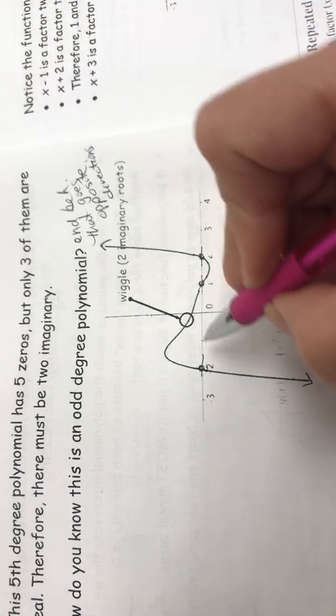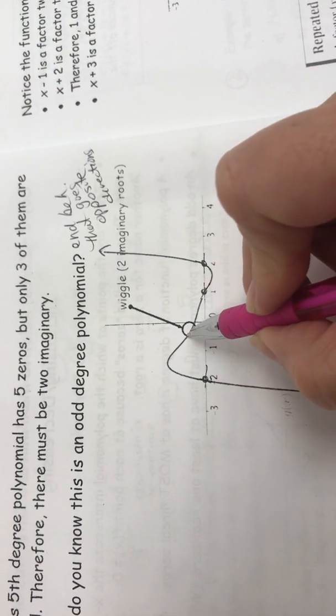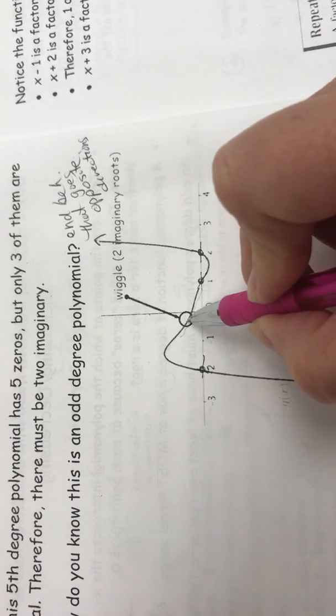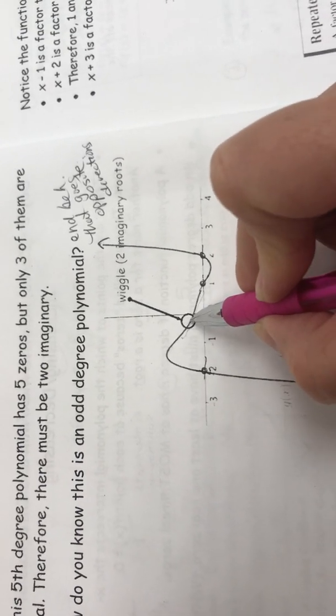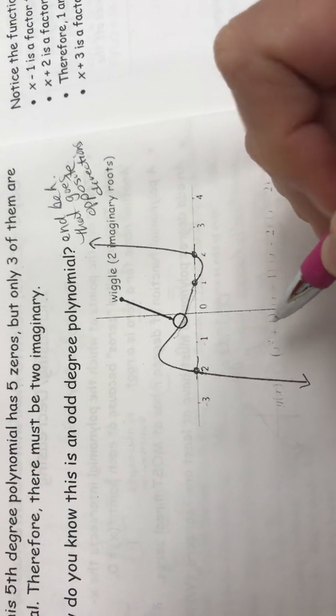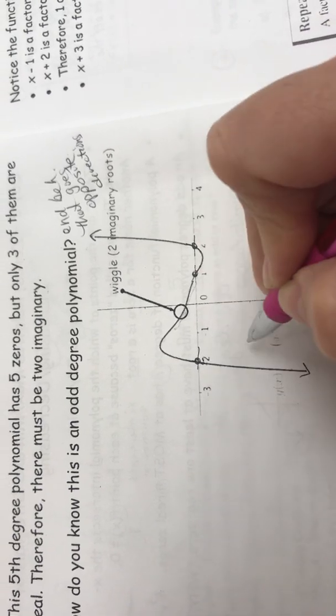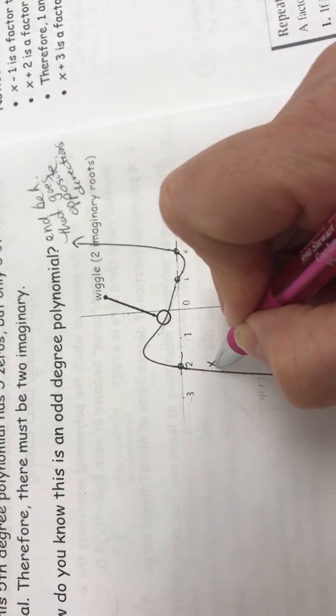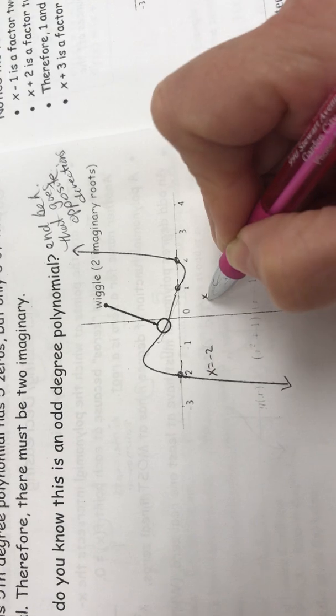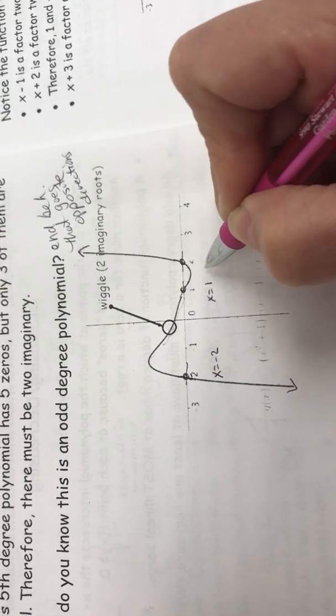Okay? So they're trying to show you there's a little bit of a wiggle in there. That little bit of a wiggle is where the other imaginary roots are. So right now we have 1 root that is -2. We have another root that is +1 and another root that is 2.